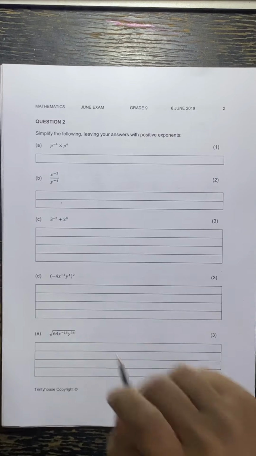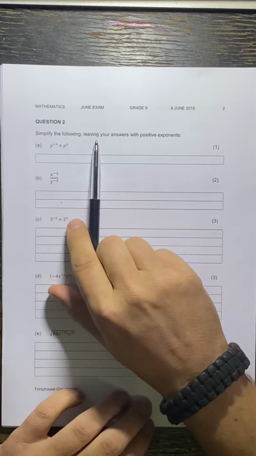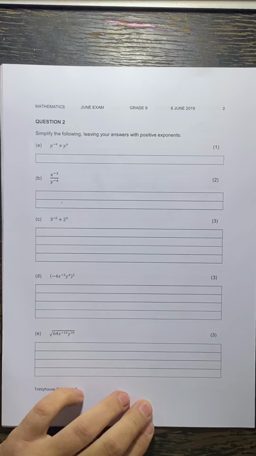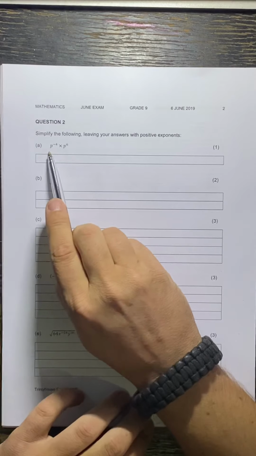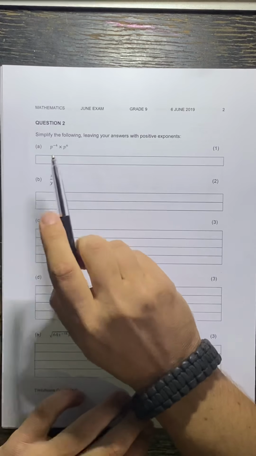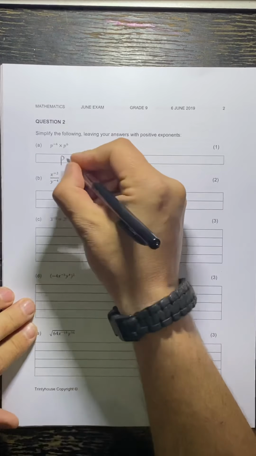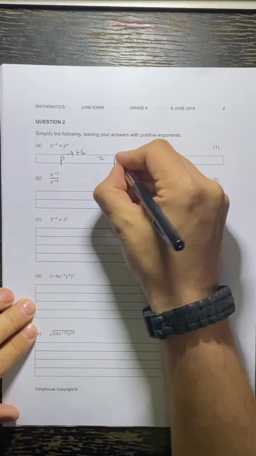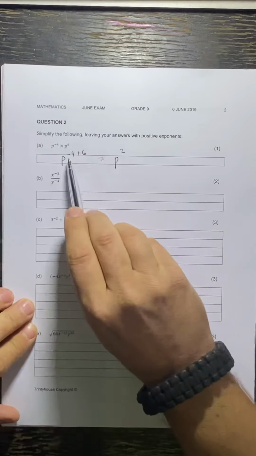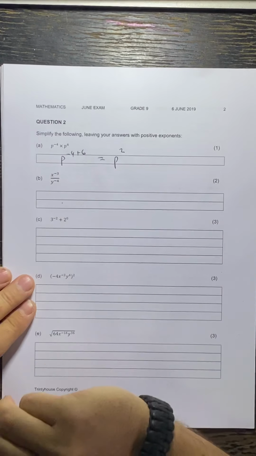All right, question 2. Simplify the following, leaving your answers with positive exponents. Now, guys, remember, if we're multiplying and the bases are the same, we add those exponents. So this will be p to the -4 plus 6. So we're just left with p squared, okay? -4 plus 6 is 2.